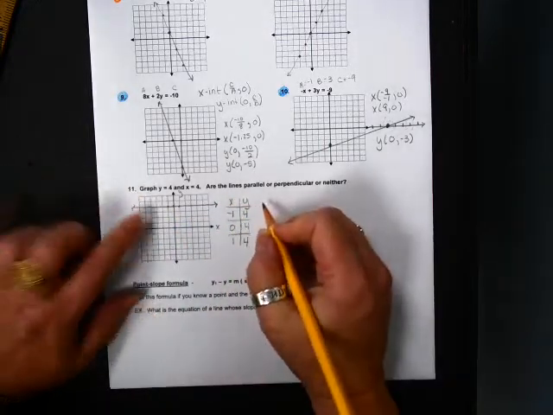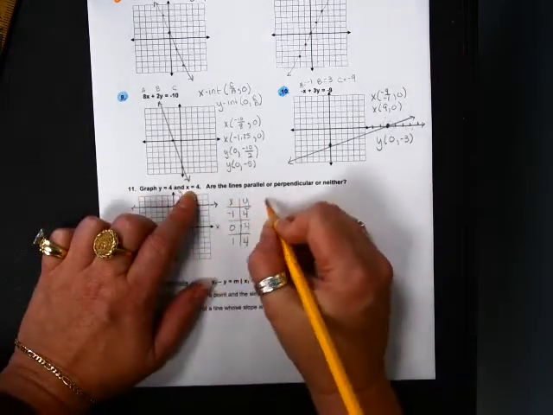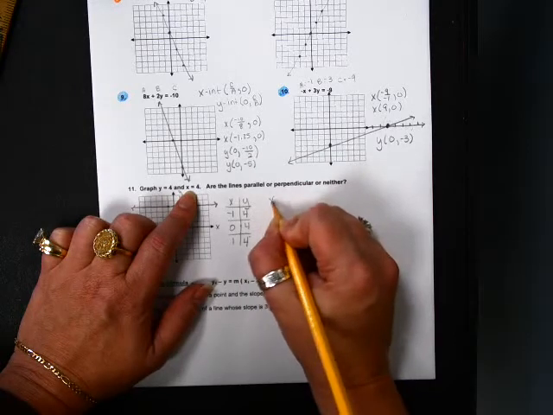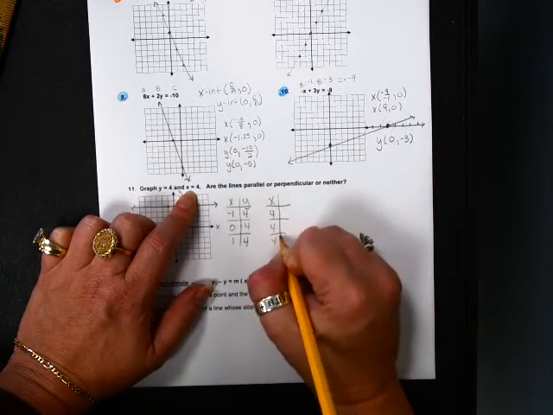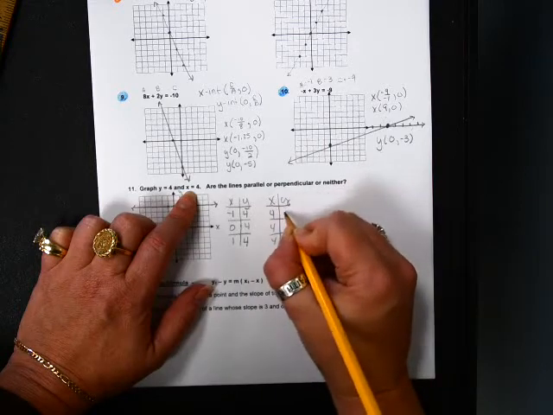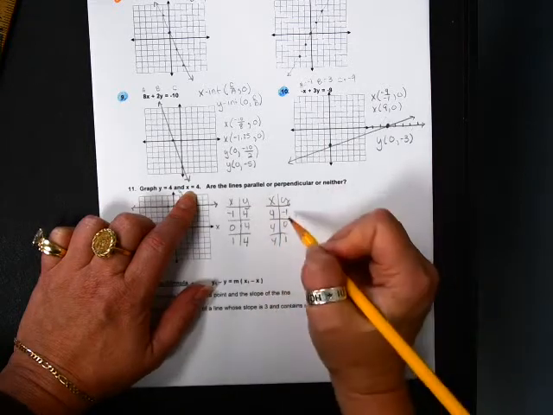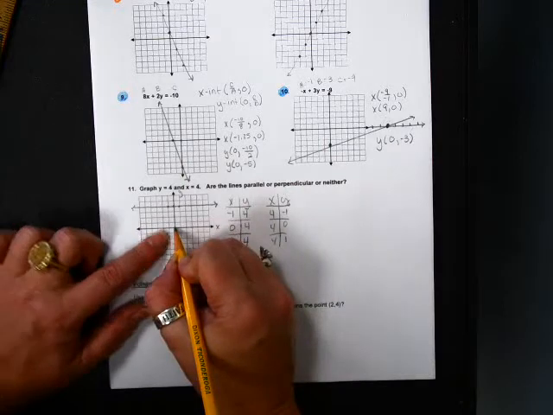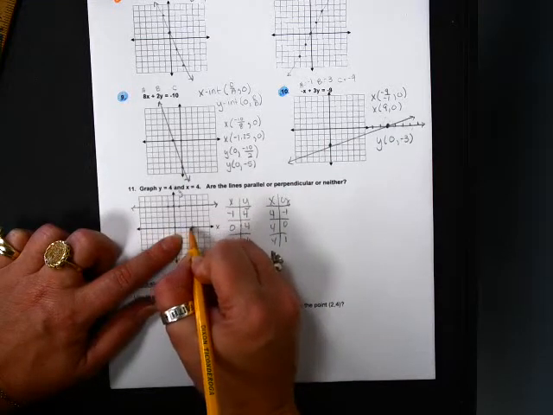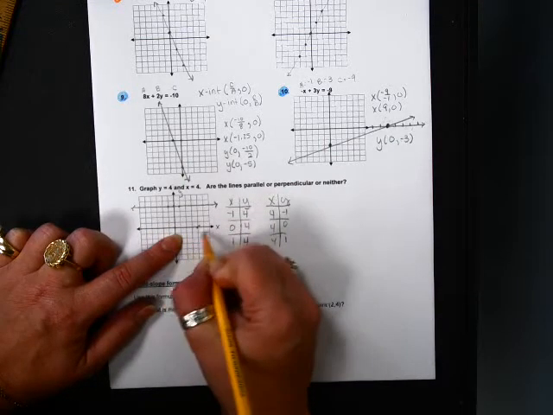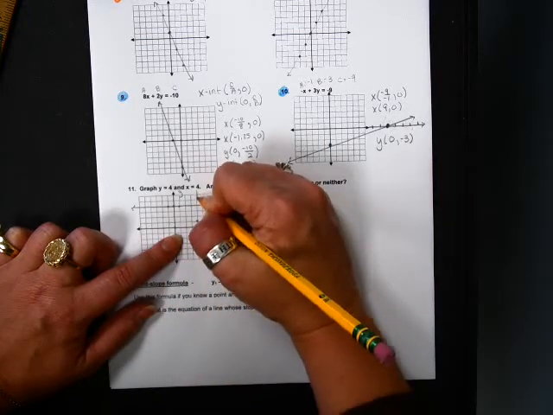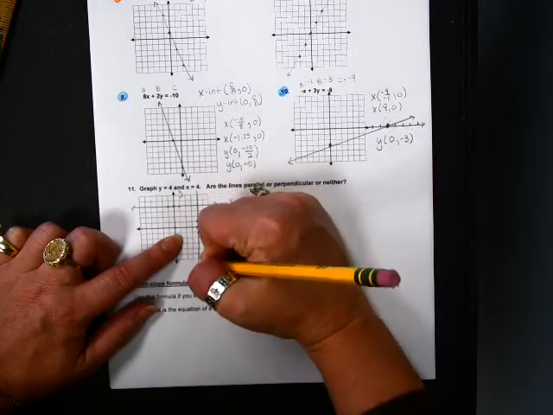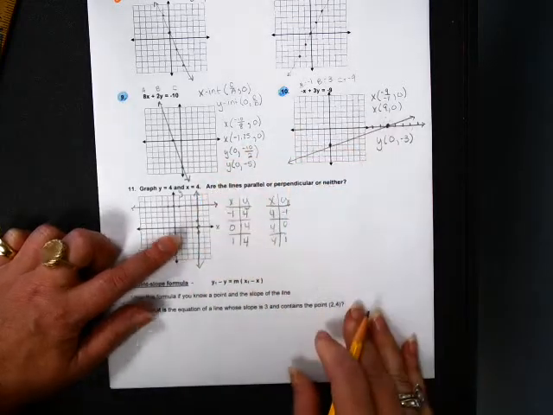The next one, x equals positive 4, so you got it. This is going to be 4, 4, 4, and it doesn't matter what y is. Y could be negative 1, 0, and 1, but x is going to equal 4. So go over here, 4, 1, 2, 3, 4, 0. This is 4, negative 1, and here's 4, positive 1. Connect these dots, and there is your x equals 4.